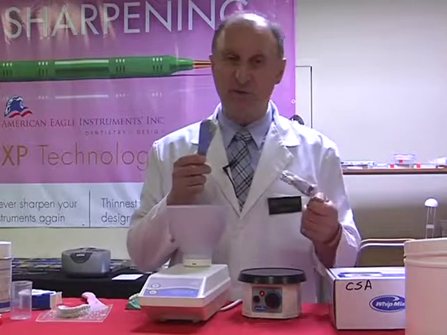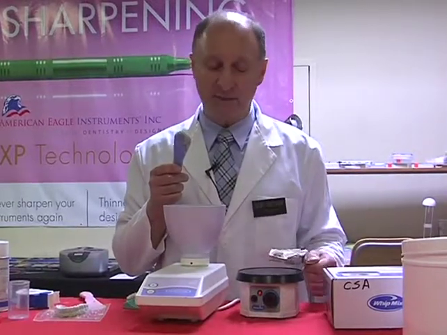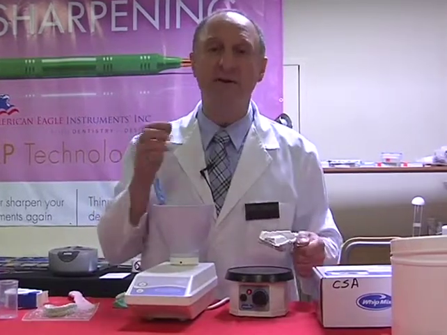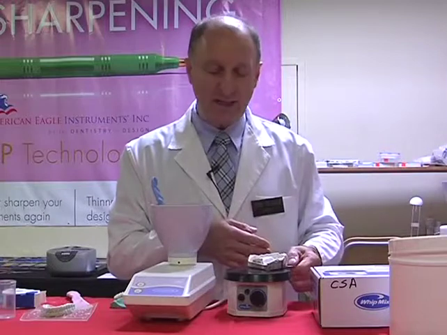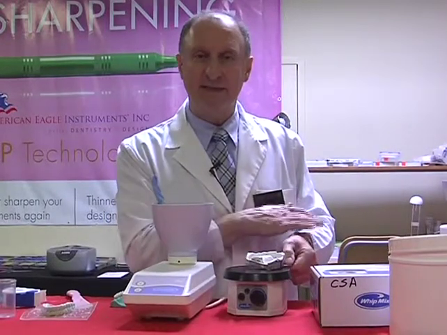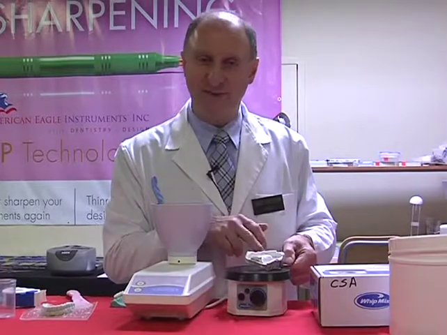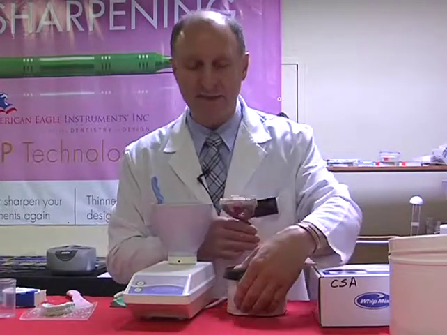Hold the tray on the surface of the vibrator lightly. Don't hold it down hard, because if you hold it down hard, let's turn this off for a moment so we can hear. If I hold this down hard, what will happen is all the vibrations travel through the tray into my hand, into my arm. It feels really good, but it doesn't do anything for the impression tray. I want to hold it down nice and lightly. So let's turn this back on again.